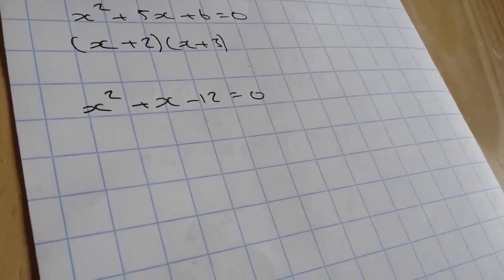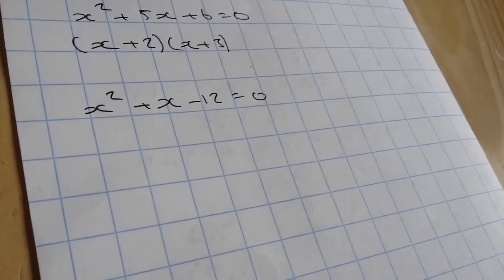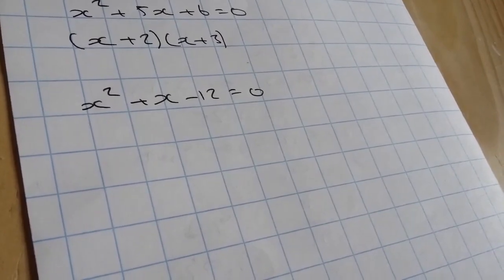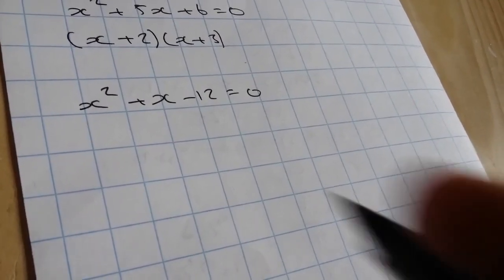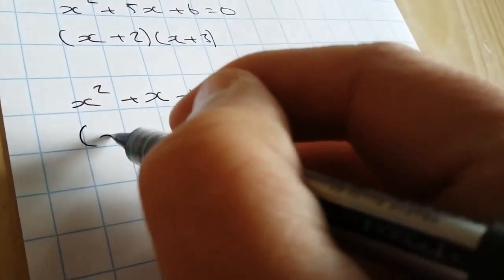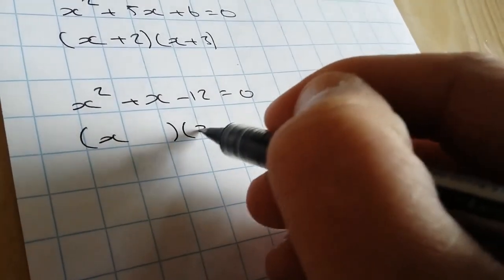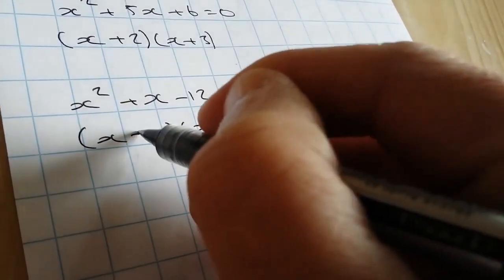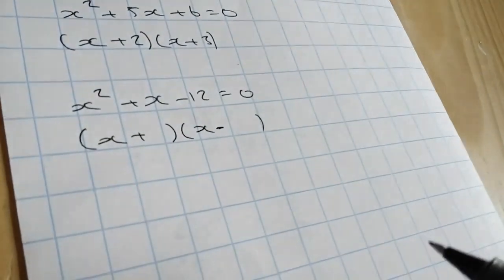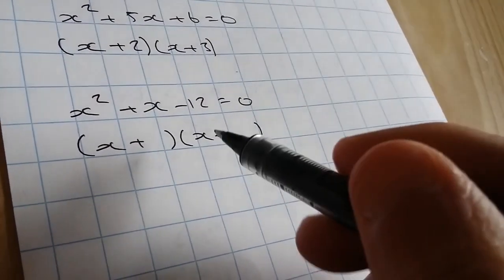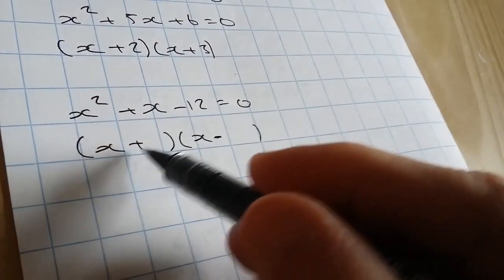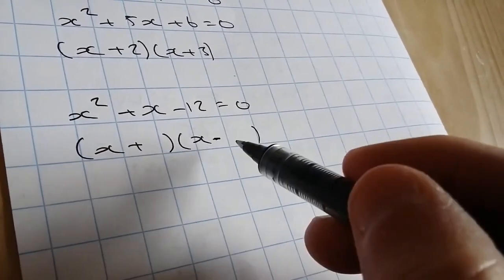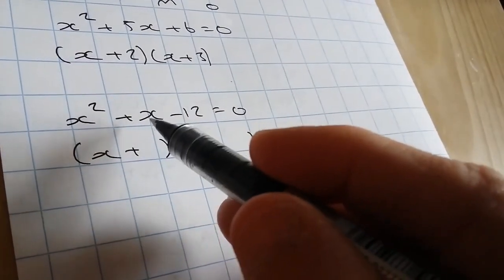Next one, this time we've got a negative number, so one's going to be positive and one's going to be negative for those numbers at the end of the brackets. So we could start by filling that in, just to help you do a bit of thinking. One's going to be positive, one's going to be negative. Two numbers that multiply to give you 12, but the difference, because one's positive and one's negative, the difference between them is 1.